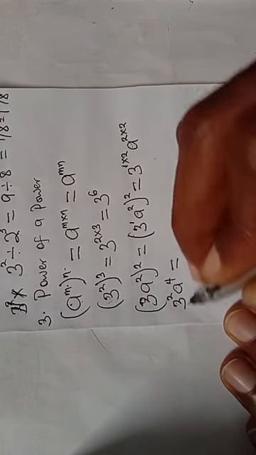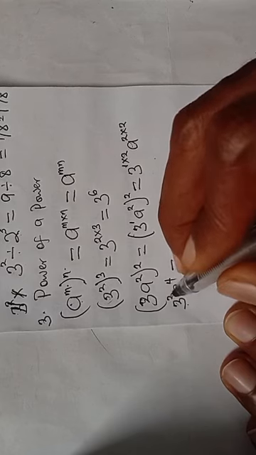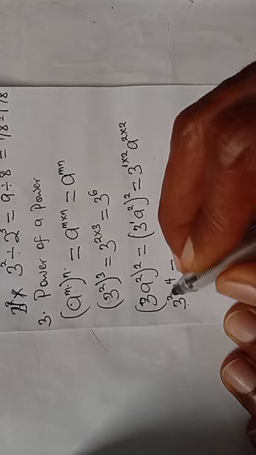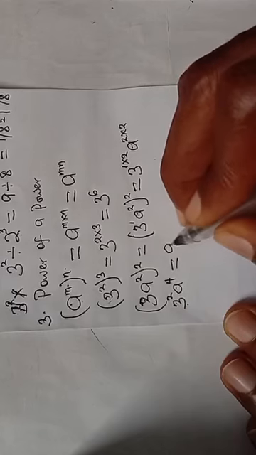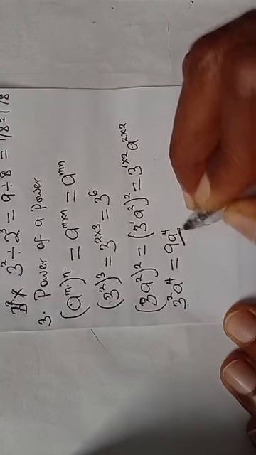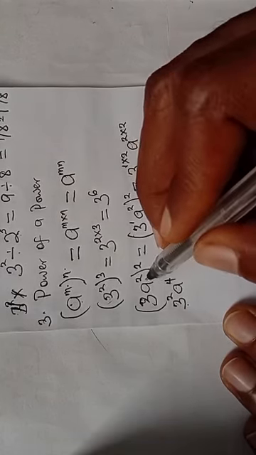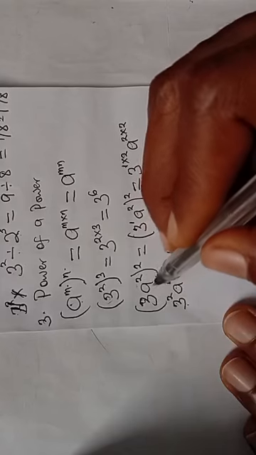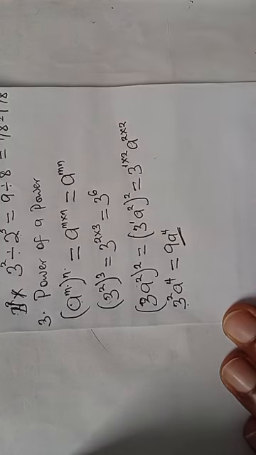We continue. 3 power 2, more like saying 3 times 3, which is 3 multiplying itself 2 times. So 3 power 2 is 9, and I have a power 4. So the power outside the brackets affects everything inside the brackets. That's one thing you should know about power of a power.